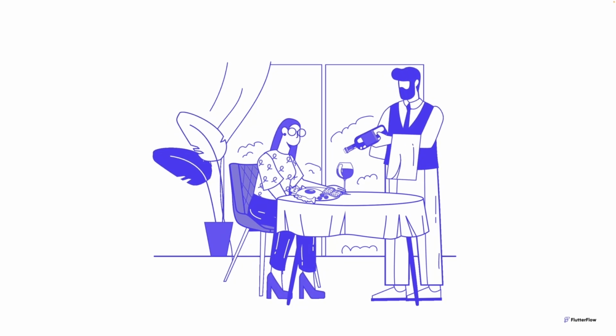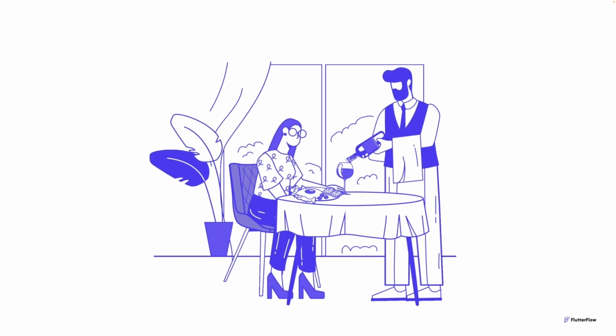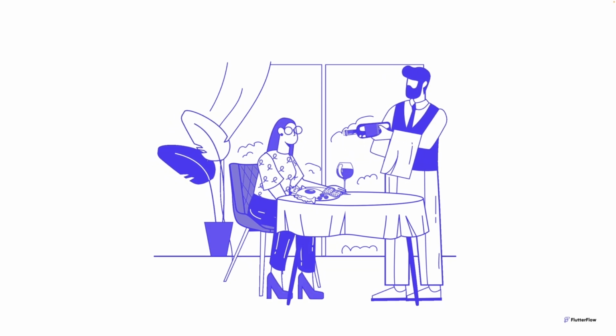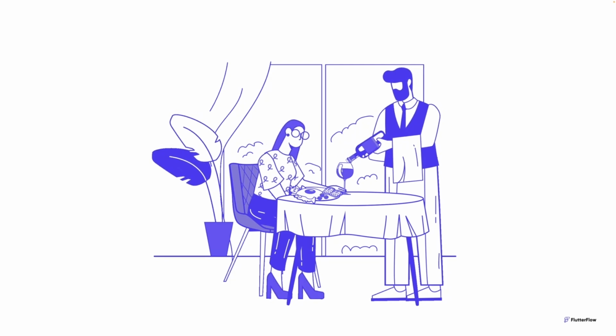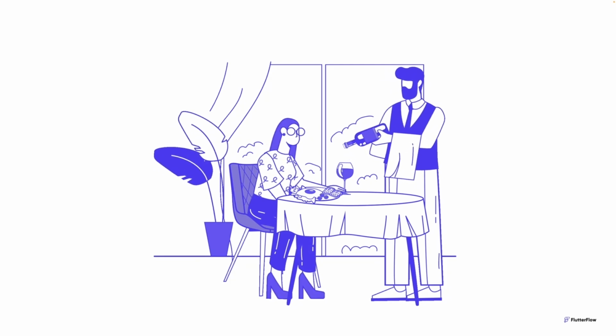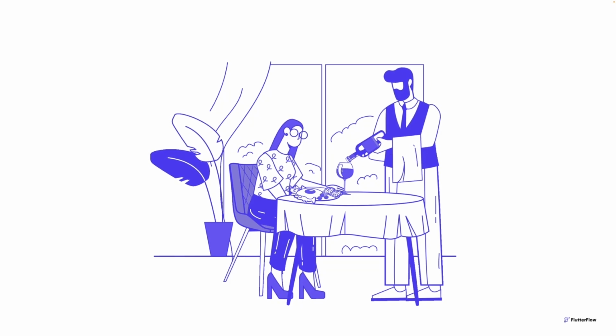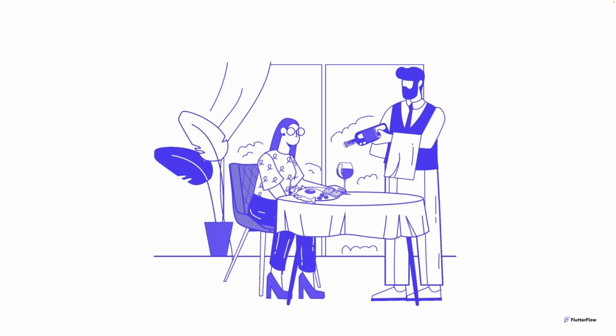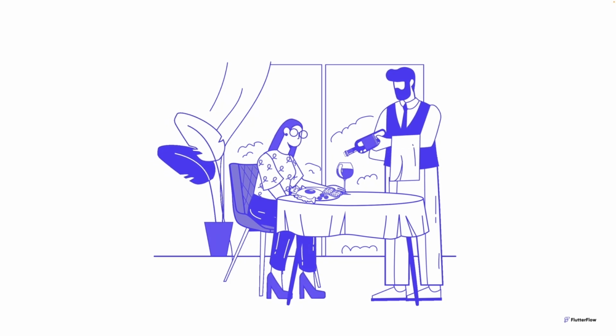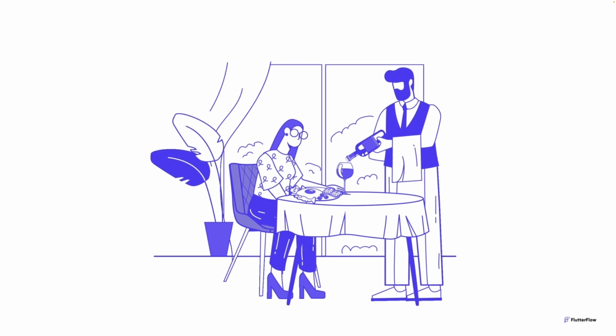Imagine you are at a restaurant looking at a menu. You tell the waiter what you want, and then the waiter delivers your order to the kitchen. Once it's ready, the waiter brings the food back to your table. In this analogy, you are the client, the kitchen is the server, and the waiter is the API.